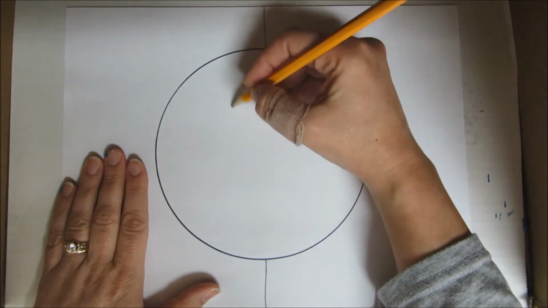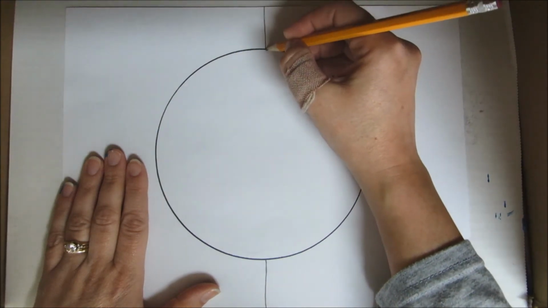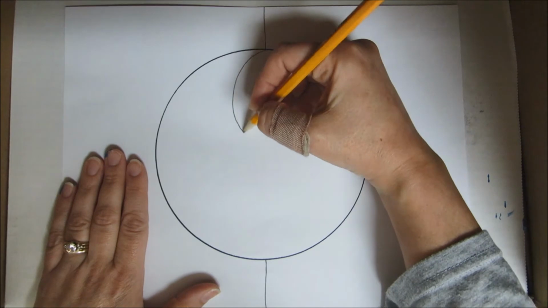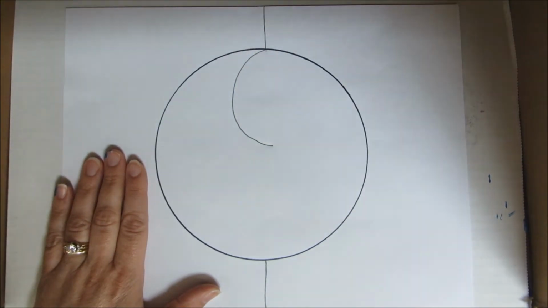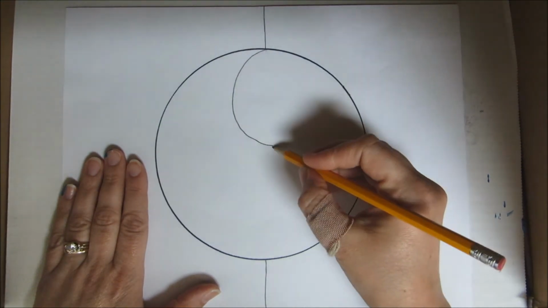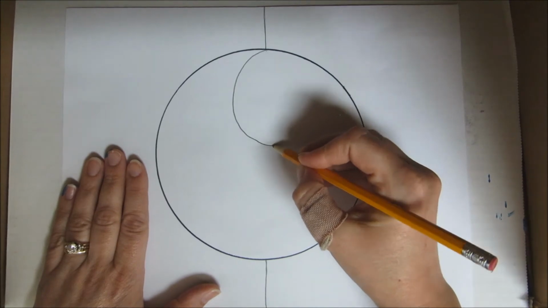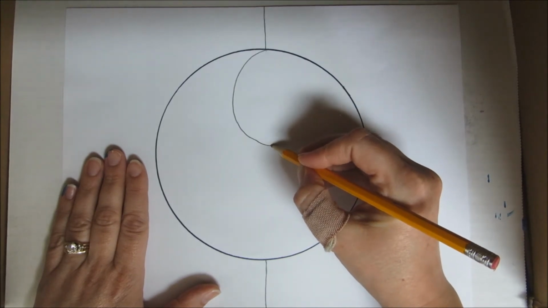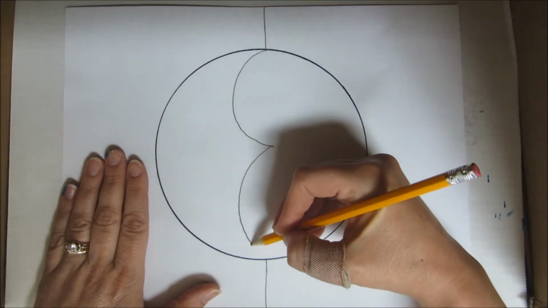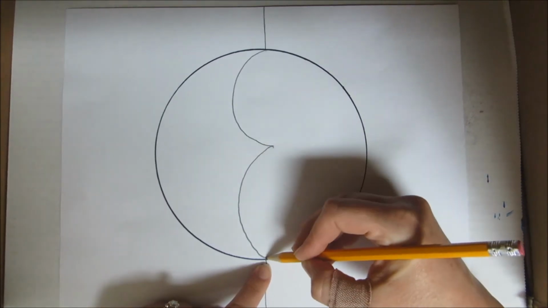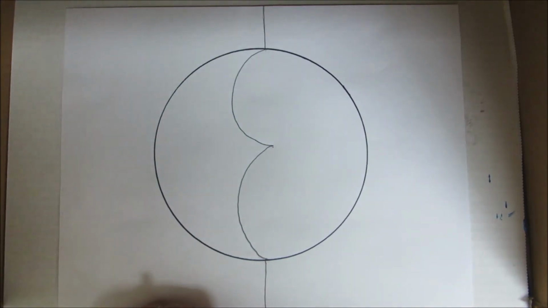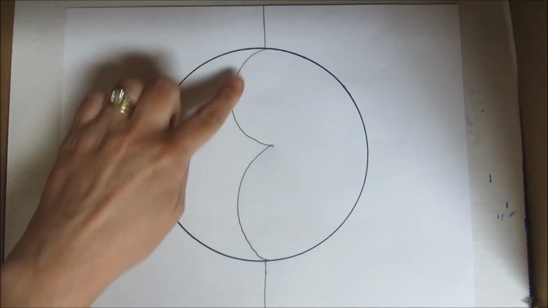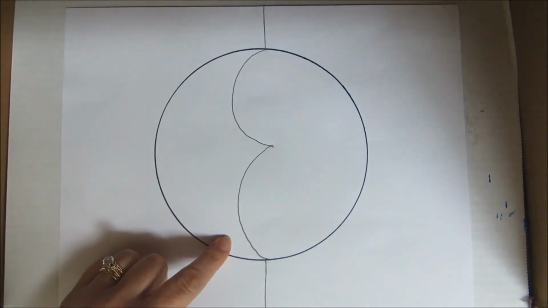So we're going to curve out almost like making the letter C to the middle there. Now I'm going to do it again. Another letter C starting here where I left the last one and curve around and touch that spot at the bottom where I divided my page in half. Okay, now it's starting to look a little bit like a moon here, right?